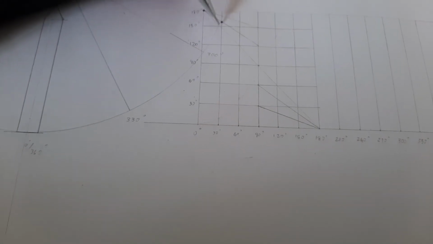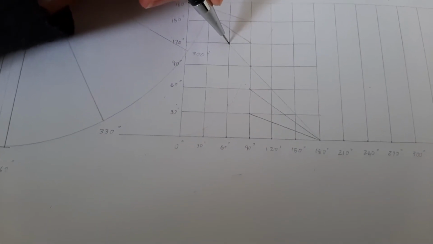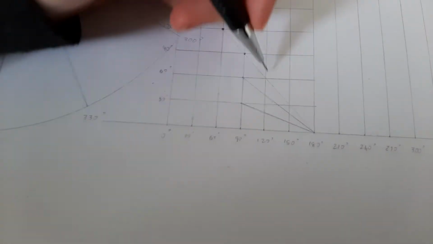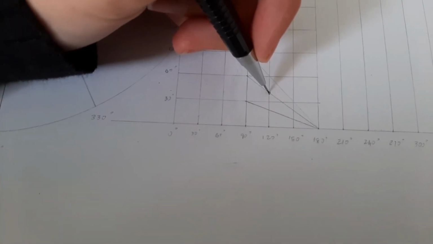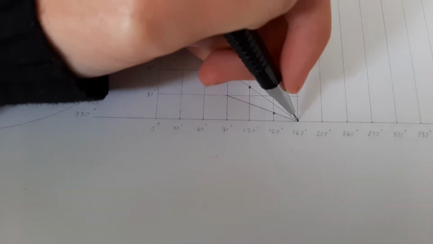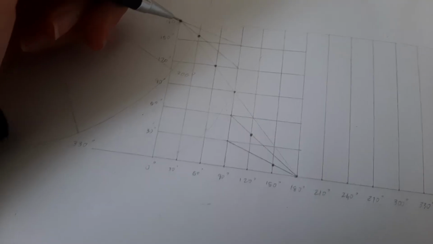But your 150 points will be the next point on this line. Then you'll have your 120 points, which will be over here. Then you'll obviously have your 90. And then you'll have your point on this line over here. Your point on this line over here. And then to the end point like that. And you're just going to connect these.